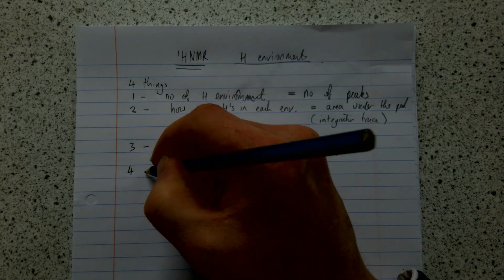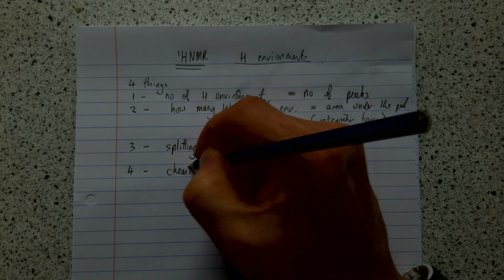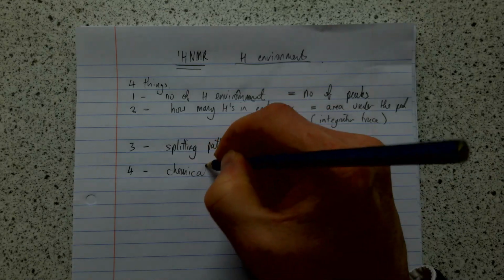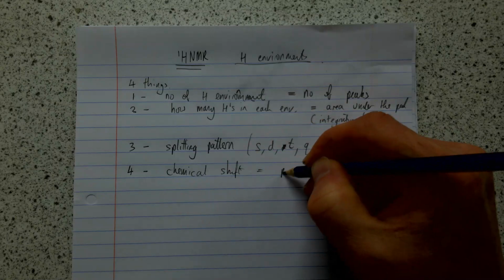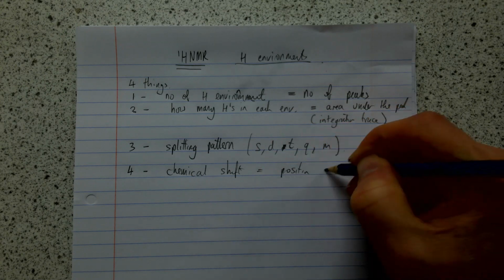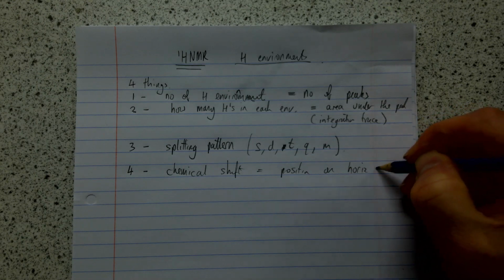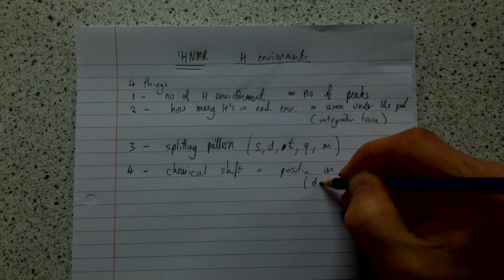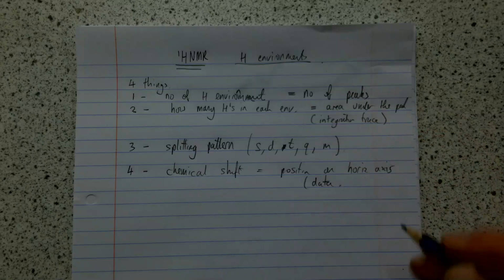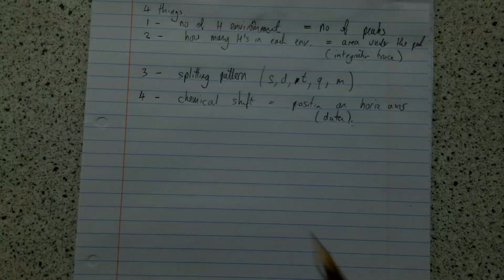And the 4th thing is what we call the chemical shift. I'll probably do these in a slightly different order when I go through them. Chemical shift is equal to position on the horizontal axis, and that is values you get in the data book. So part of the work that you're going to do, and the exercise you're going to do, will be getting familiar with the information in the data book as well.